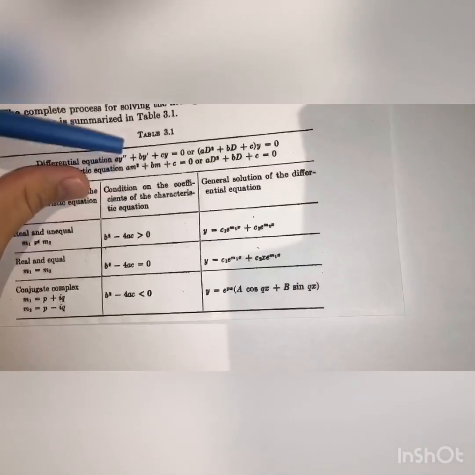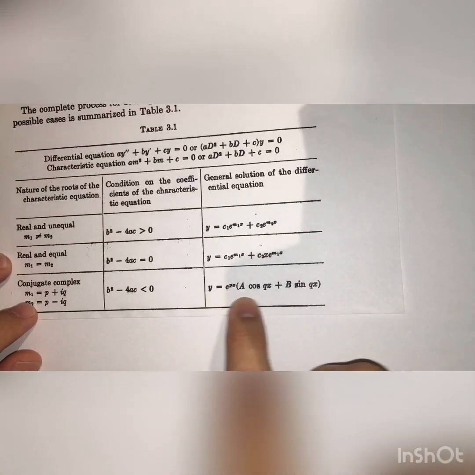And then from the chart, we have to rewrite it in this form for our characteristic equation, or our general solution.